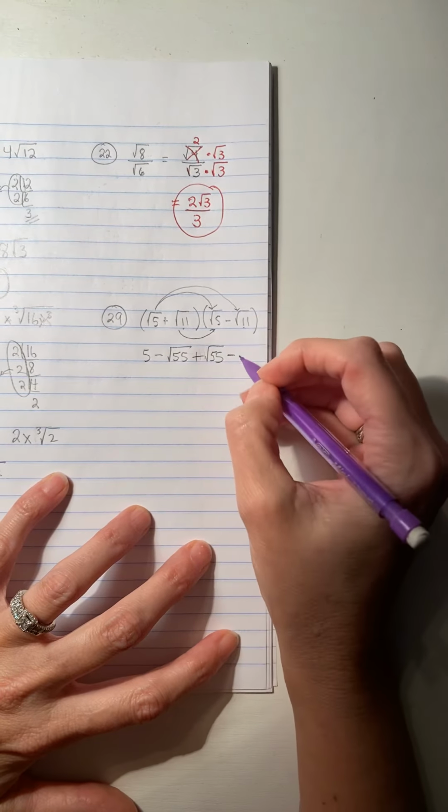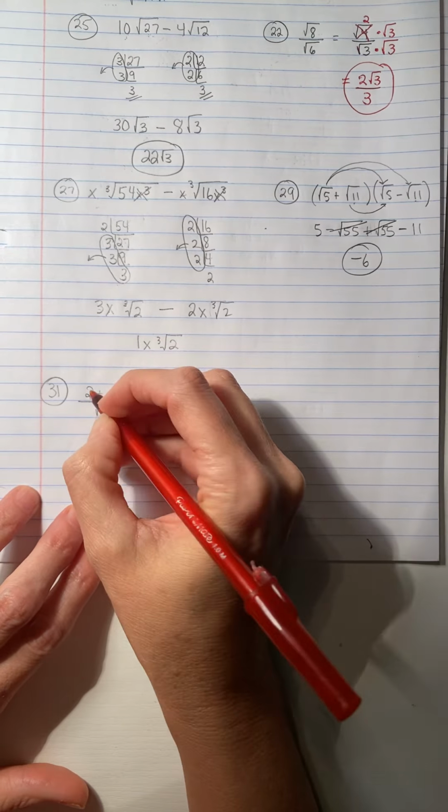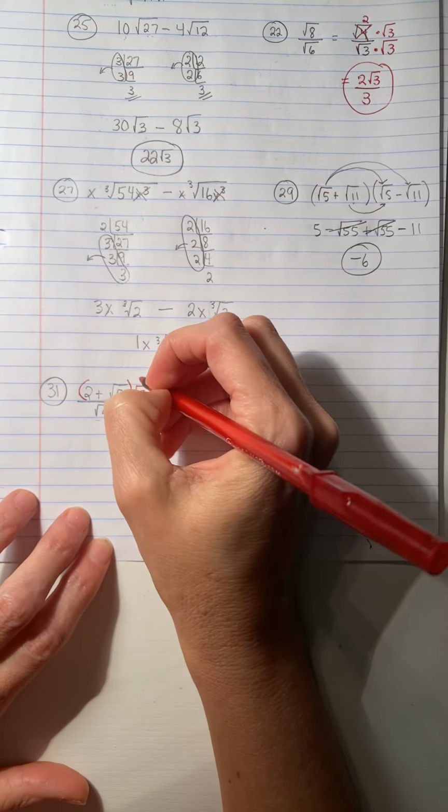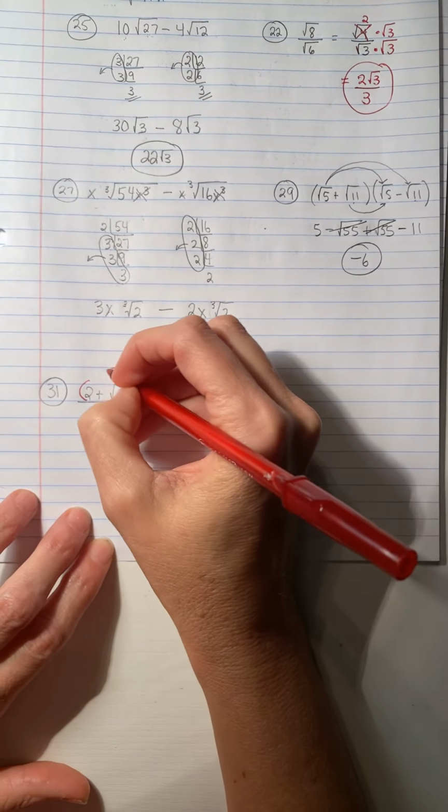Number 31. 2 plus radical 5 over radical 5. Okay, you cannot cancel those because if there's a plus in there, this is a binomial. This thing's together. So you cannot just cancel part of it. So what we're going to do is rationalize. To get rid of the radical on the bottom, we're going to multiply by itself. You do the same thing to the top. The only thing is you're going to have to distribute up here because that's a binomial. That's one quantity that's going to be multiplied by radical 5.